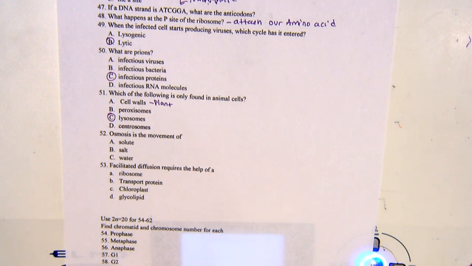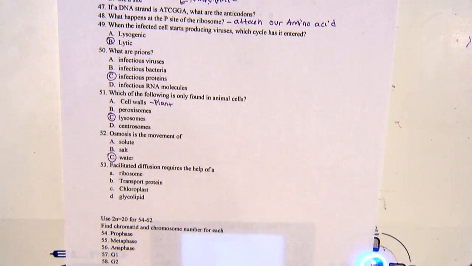52. Osmosis is the movement of water. Facilitated diffusion requires the help of a transport protein. I think it's facilitated because that transport protein is helping the diffusion happen.